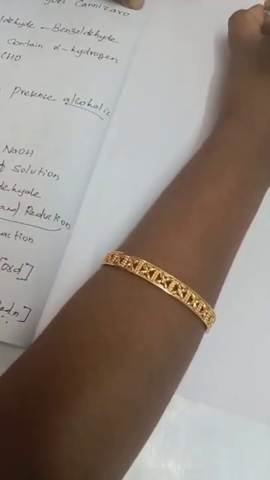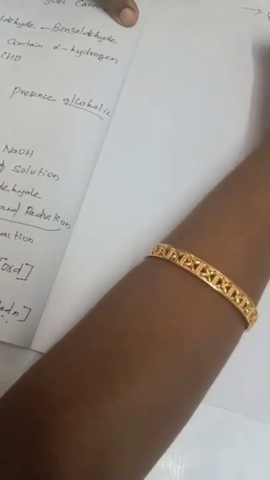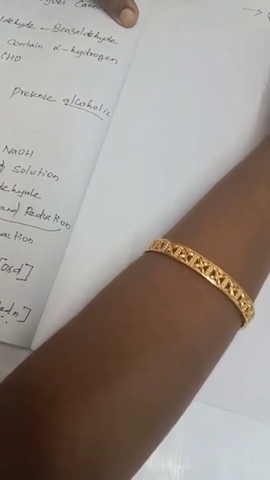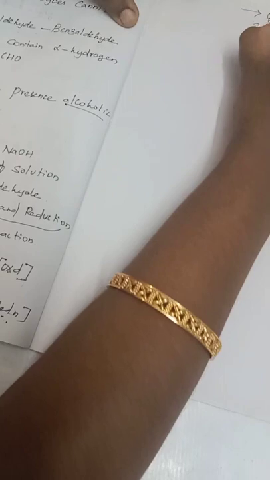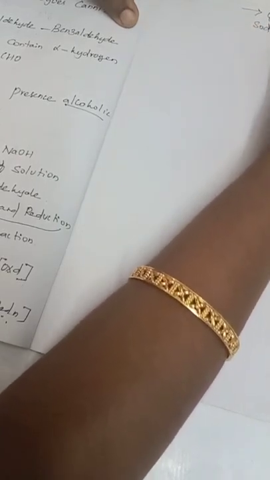I will write the final product on this side. Our final product from oxidation is sodium benzoate, C6H5COONa. The name of this compound is sodium benzoate, plus C6H5CH2OH. What is the name of this compound? Benzyl alcohol.